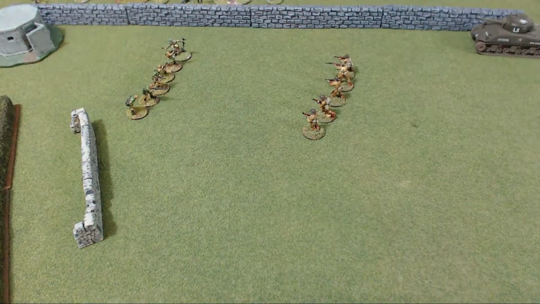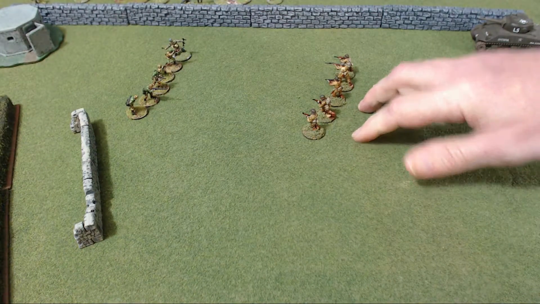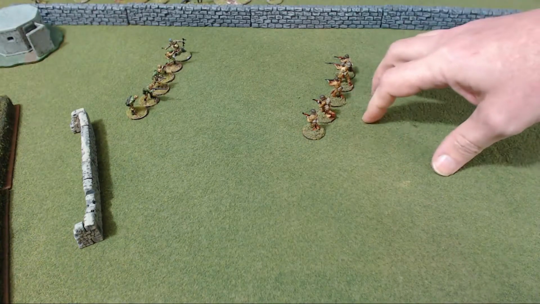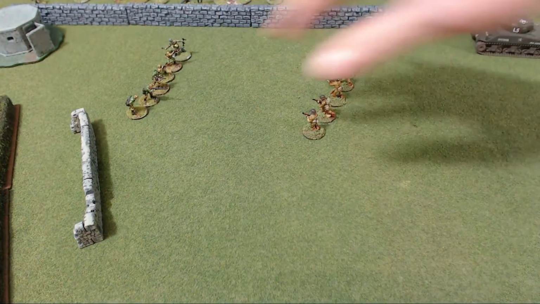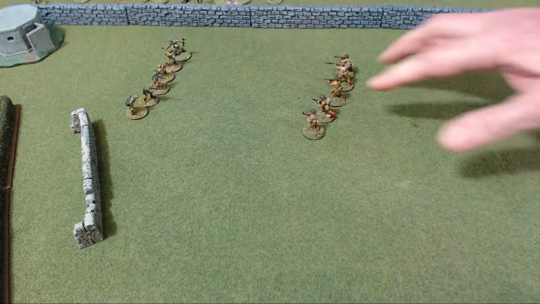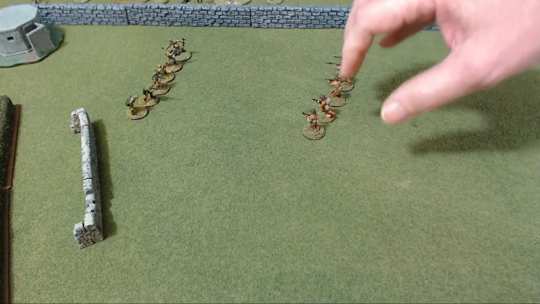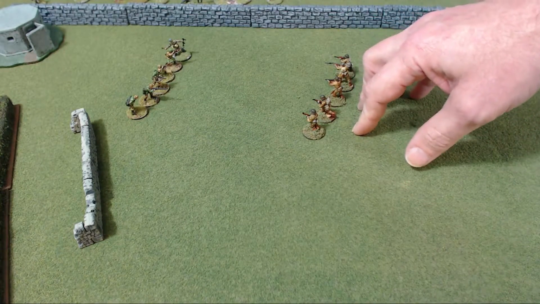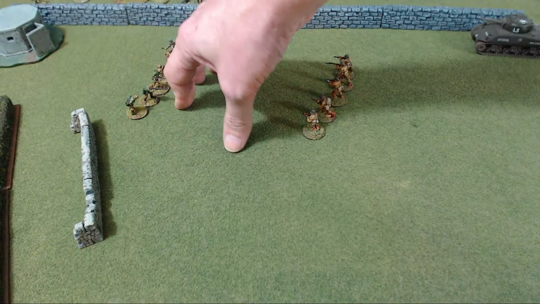All right, so when you are assaulting, normally the attacker assaults first, and then the defender replies with his jabs with his bayonet, right? So you've got your bayonets, grenades, pistol shots. Close quarters combat happens by the attacker, and then whoever survives from the defender does their defense. It's a great way to kill a lot of models.